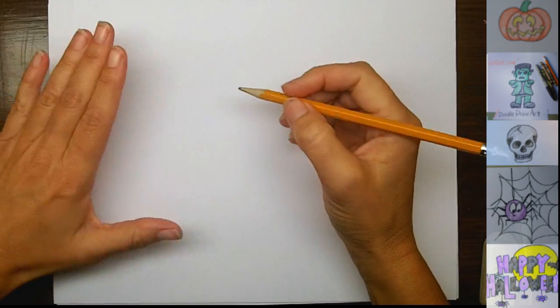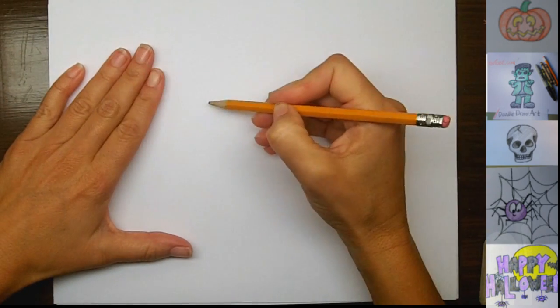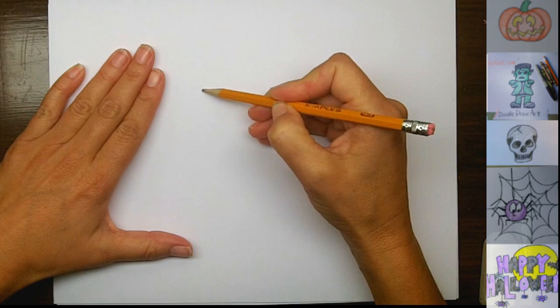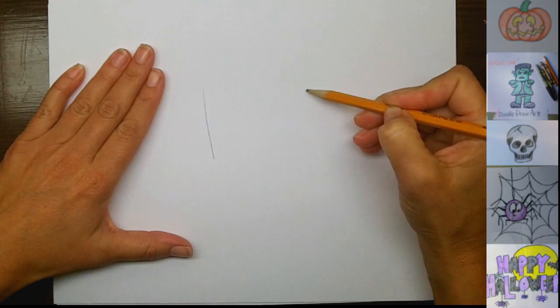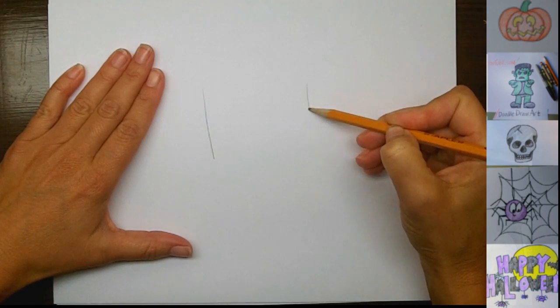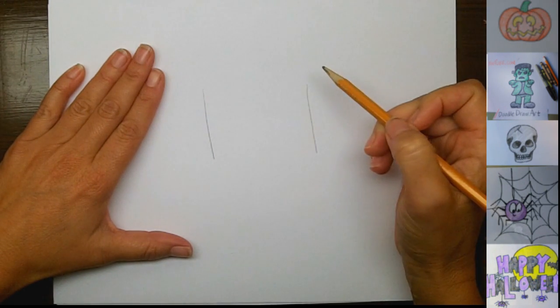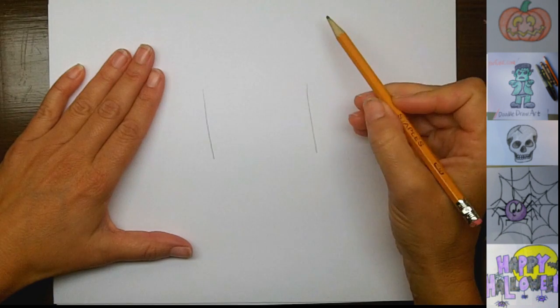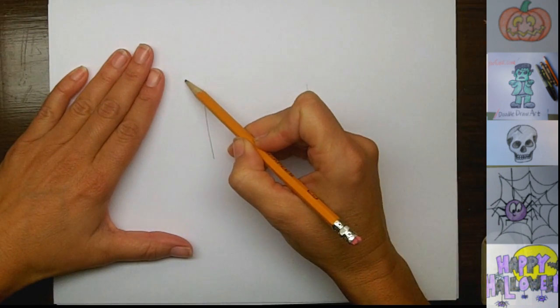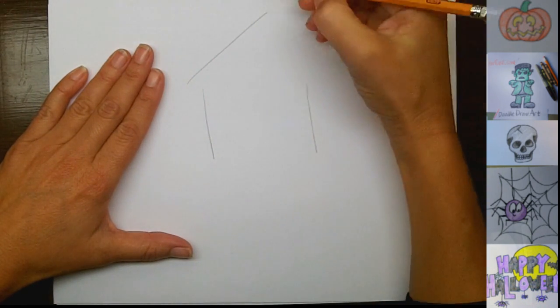We're going to start off by placing the house in the center of our page, and I'm just going to draw two lines that go up and down right here. And they don't have to be very straight, because the thing with a haunted house is it's usually kind of crooked.